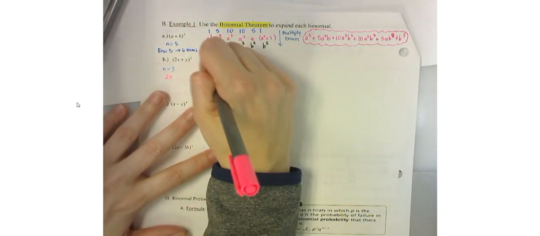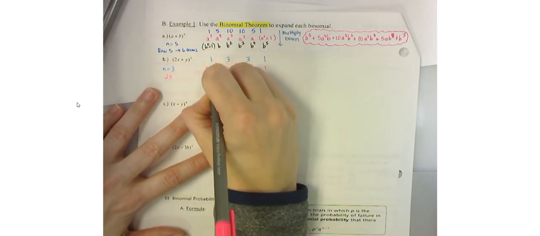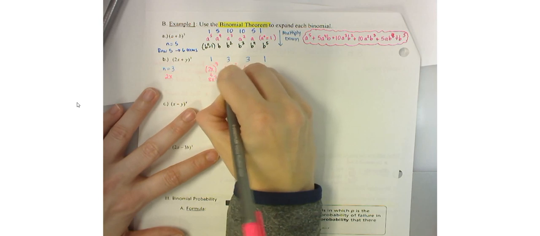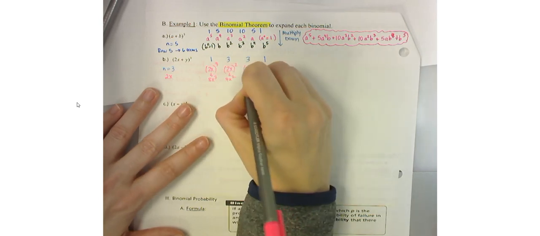So when I multiply down, it's 1 times 8x cubed. Here I have 3 times 4, which is going to be what? 12. So this coefficient is 12. 2 squared is 4, 4 times 3 is 12, and then I have x squared and then y. Your variables should be in alphabetical order. And then 3 times 2, 6. So 6xy squared. And then this is going to be plus y cubed.